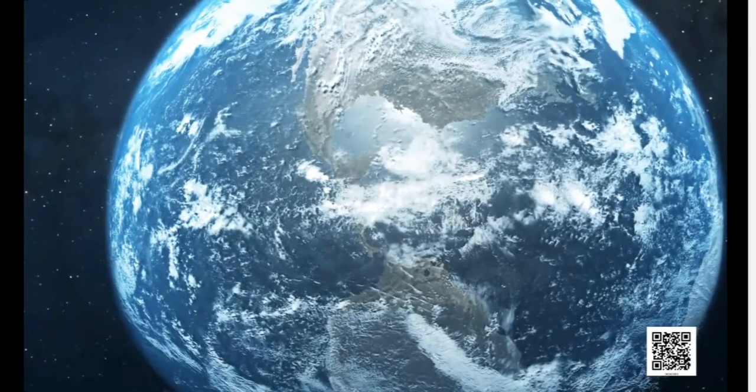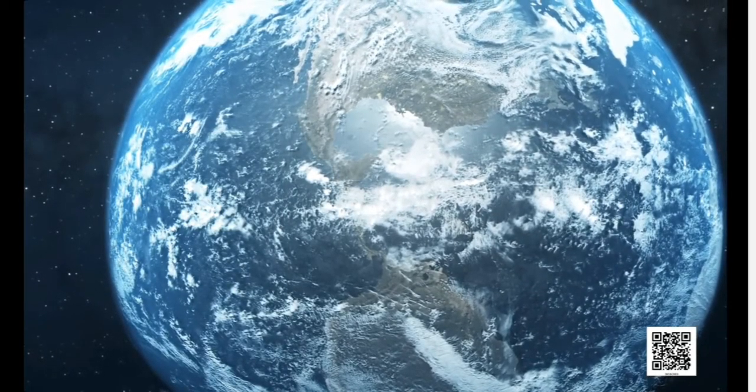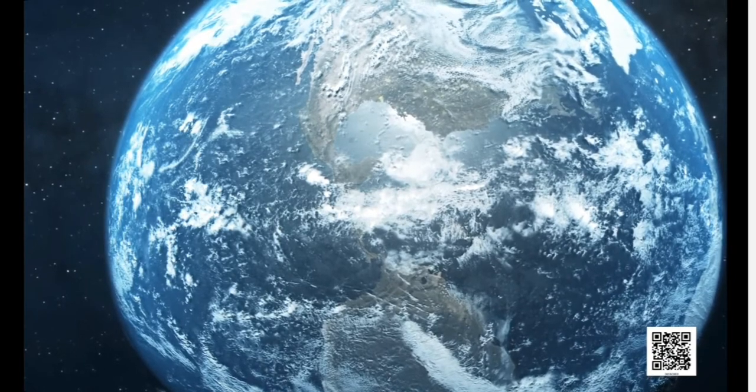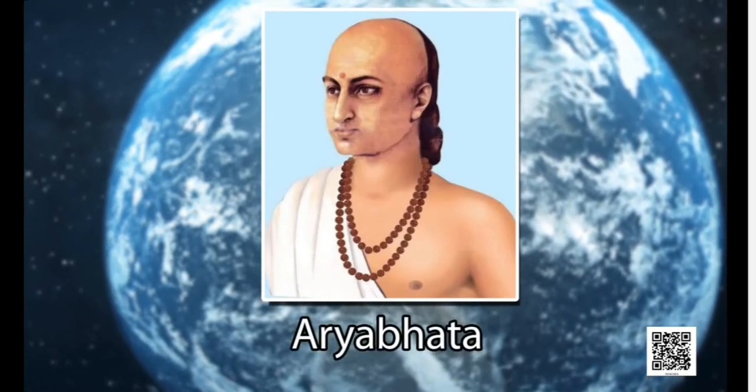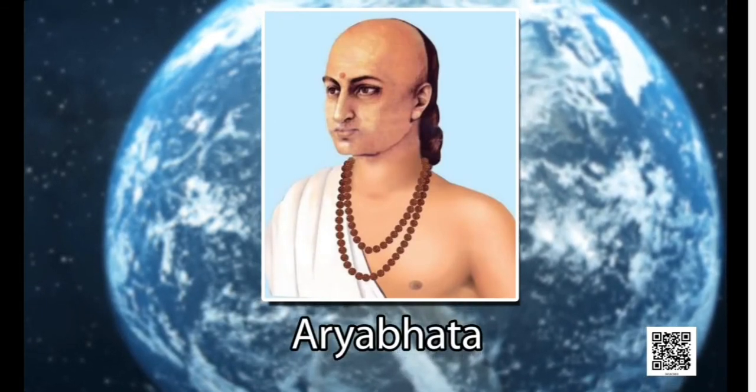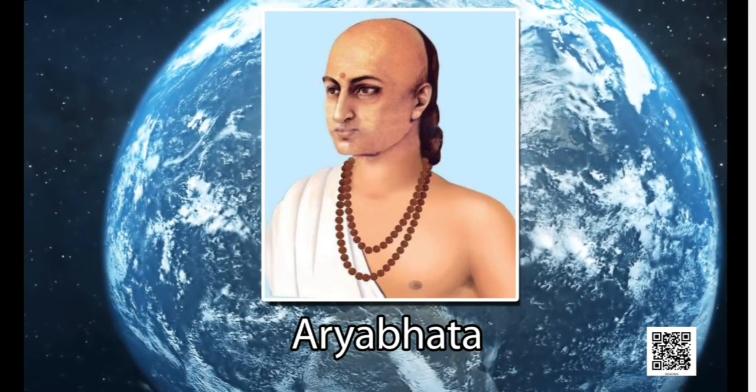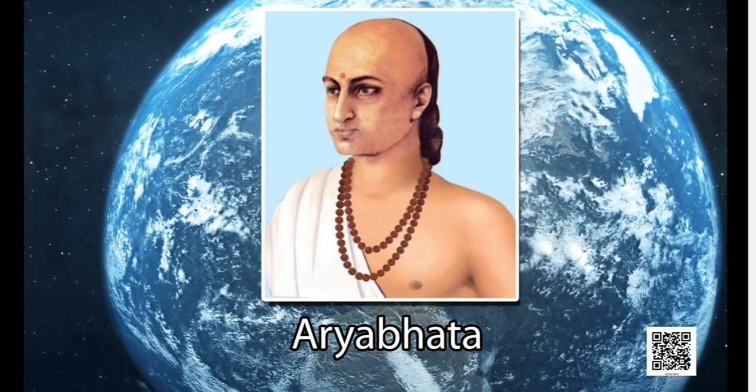Do you know? Earlier it was believed that Earth is flat and stationary on its axis. The ancient Indian astronomer Aryabhatta had stated that the Earth is round and rotates on its own axis.